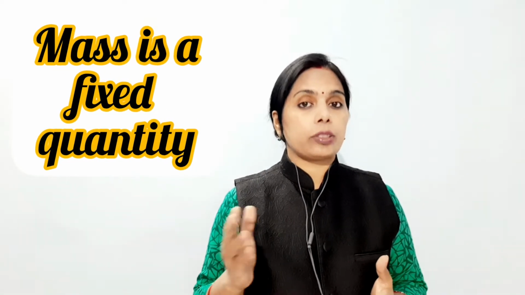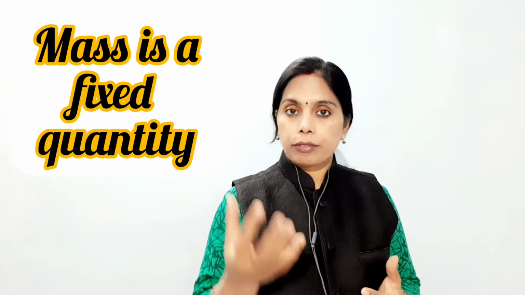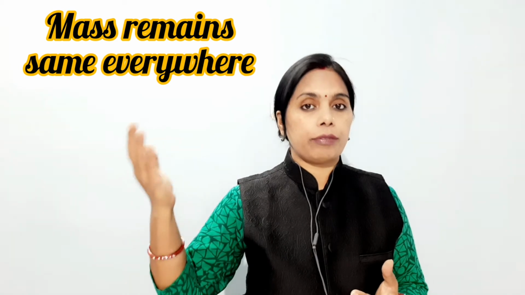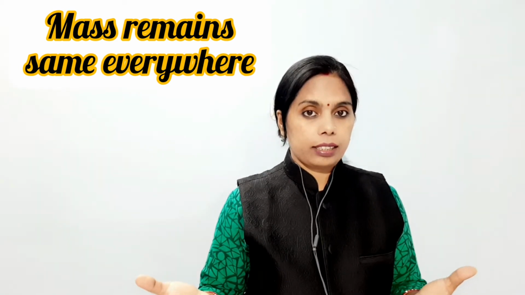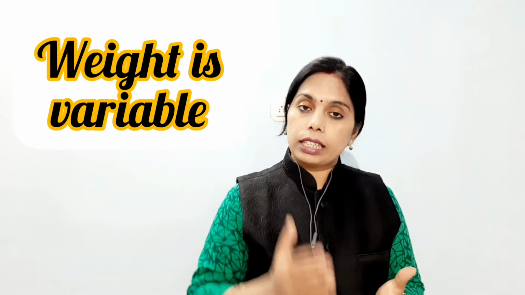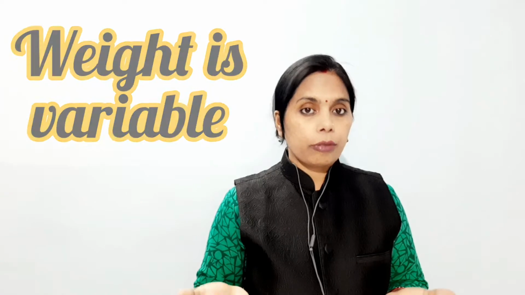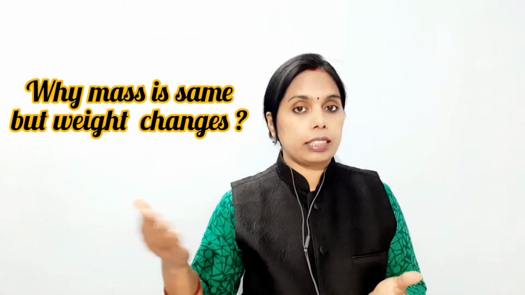Third difference is mass is a fixed quantity, which means if your mass is 50 kg over here, then the same mass will be there if you go to any other planet. But weight is variable. Weight changes from place to place. You know why? Why is mass fixed but weight changes?